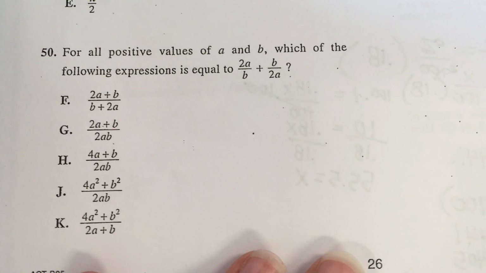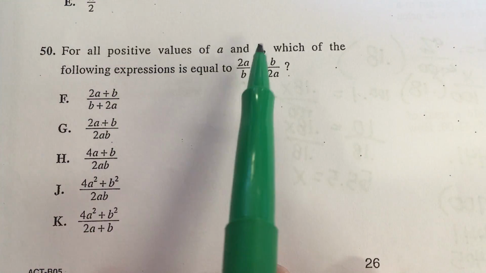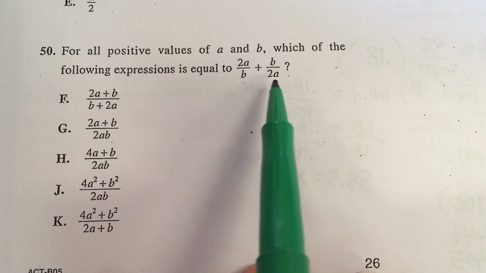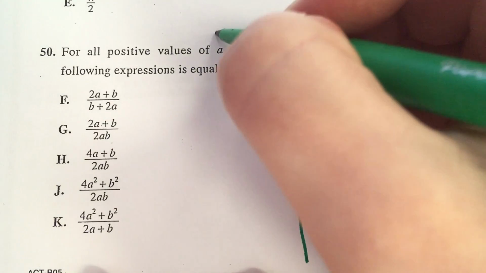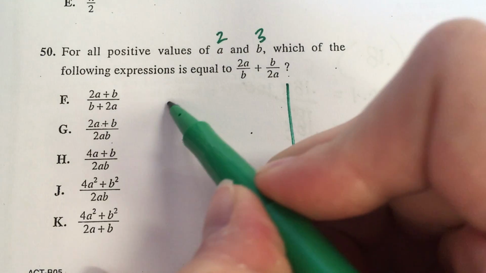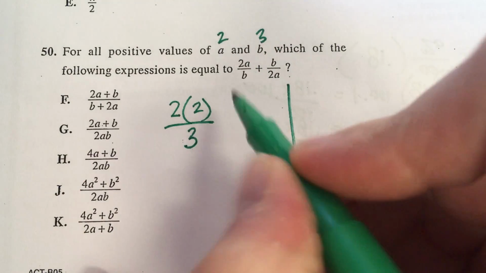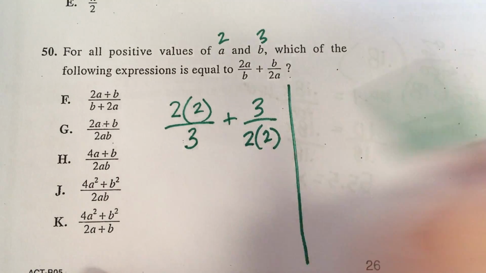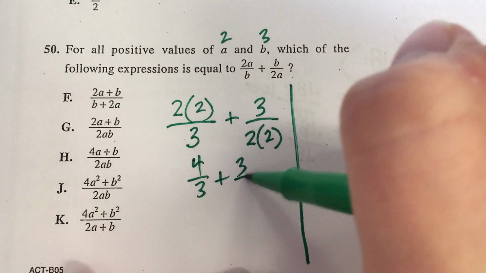Finally, I have 50. There are two big ways of doing this problem. So it says, for all positive values of A and B, which of the following expressions is equal to 2A over B plus B over 2A? So the first way is like the guess and check way. So let's just use the numbers 2 and 3. So I'd have 2 times A is 2 over B is 3, plus B is 3 over 2 times A, which is that. So this would be 4 over 3 plus 3 over 4.